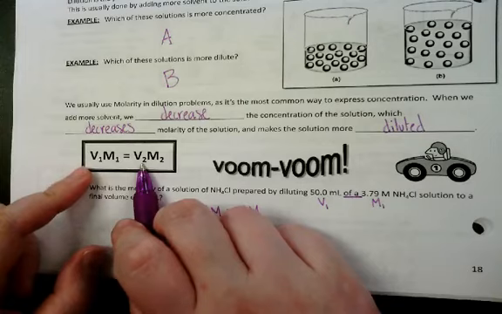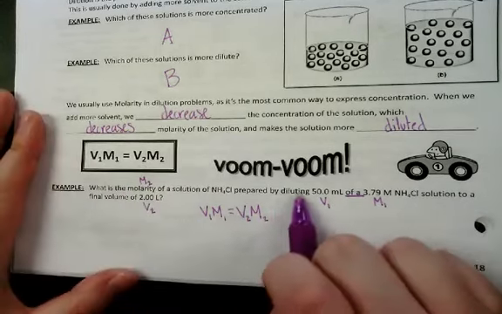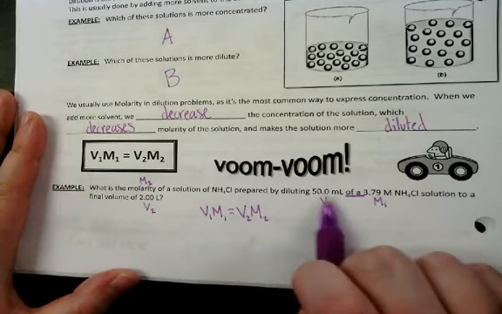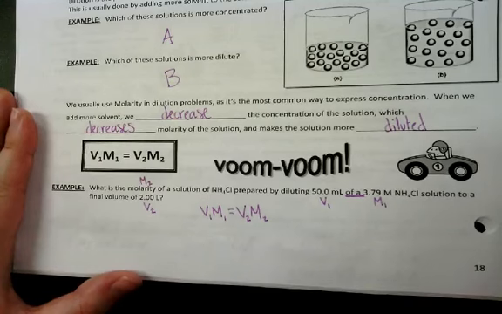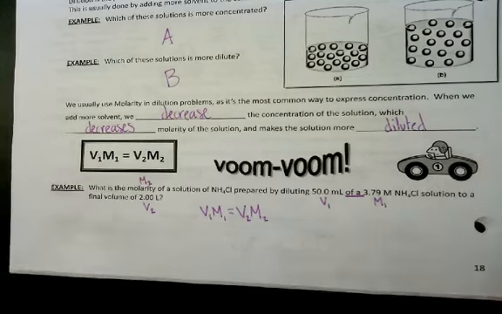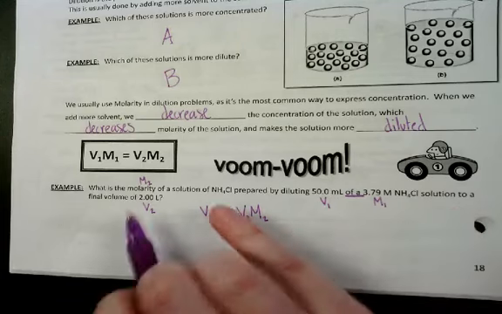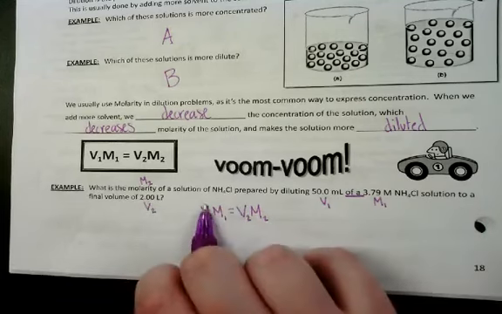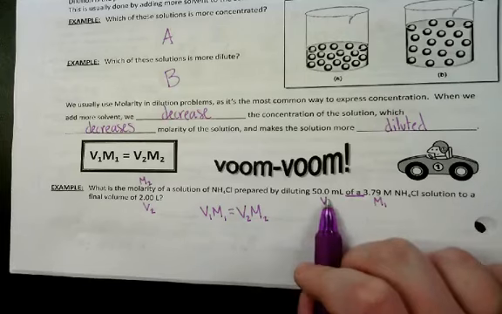Now if it asks you to solve for volume and you want liters but your other one is given in milliliters, it probably makes sense to convert to liters. But if you're not solving for volume, as long as the two units are the same, it doesn't matter. You could convert 50 milliliters to liters, or 2 liters to milliliters. I'm going to just convert the first one, milliliters to liters, but it does not matter.